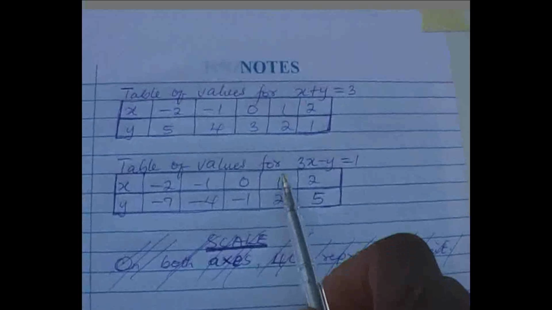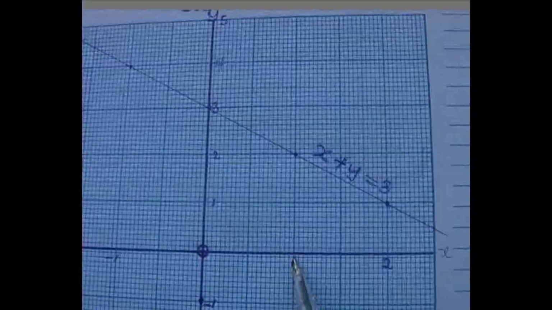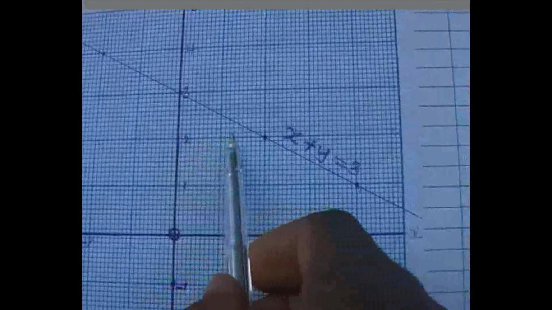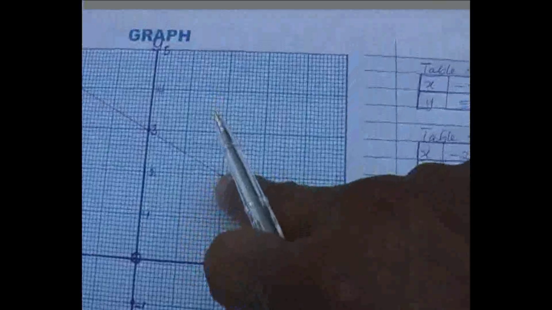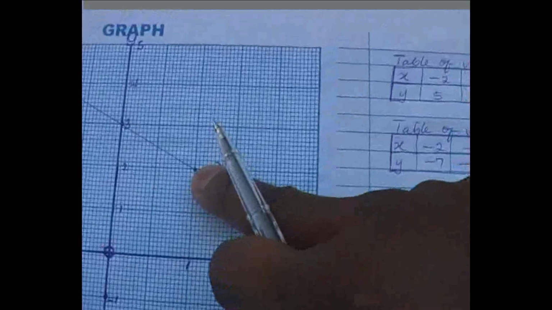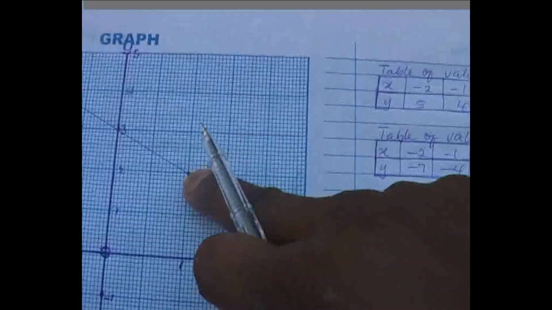Look at 1, the value of x, and the corresponding value of y is 2, as you can see in the table of values, 1, 2. So the two of them meet here. Already you have a point there existing. So you're going to use this point when you will be joining your line.